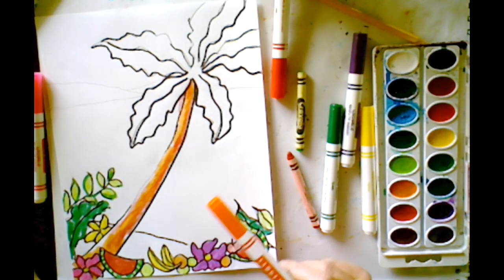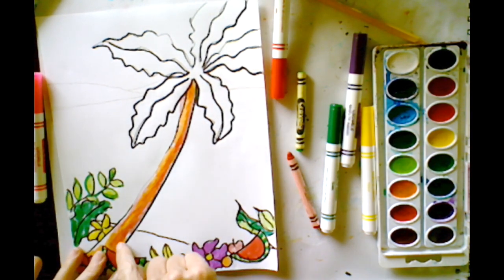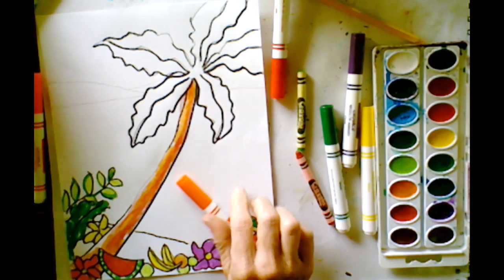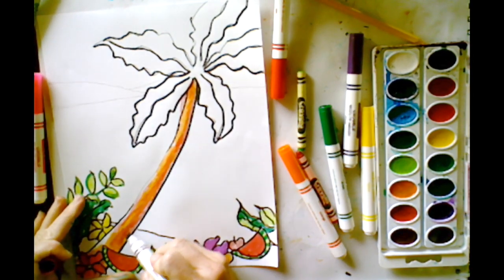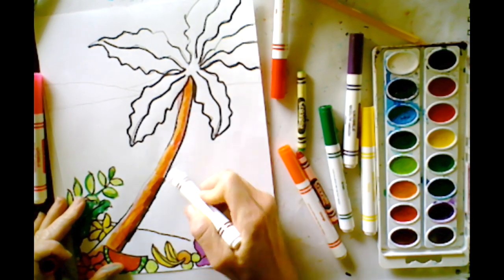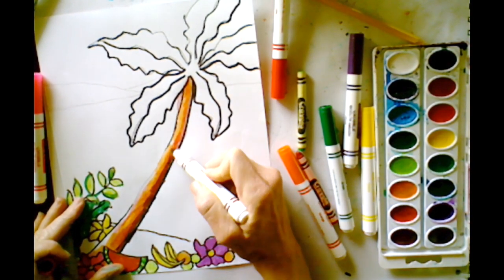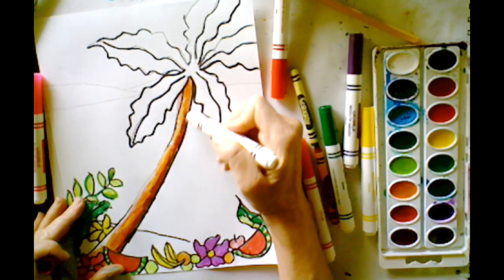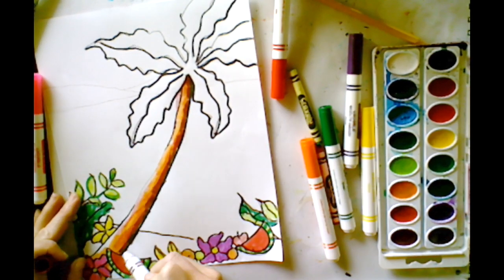So I'll keep the red down here, and I think I'll take a brown and just add a little bit of brown right next to my edge. Just creates the appearance of a shadow.